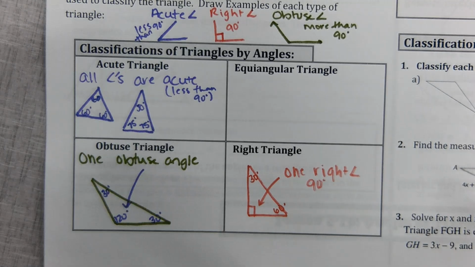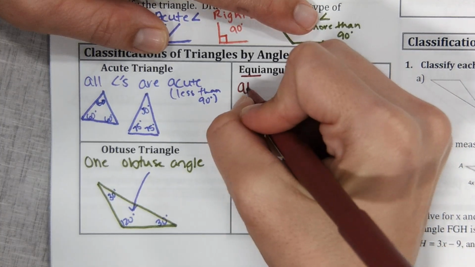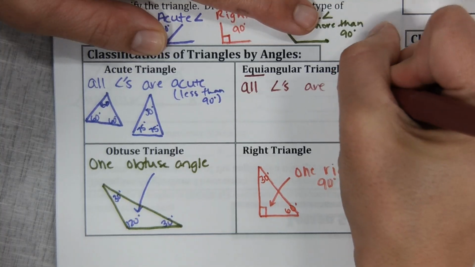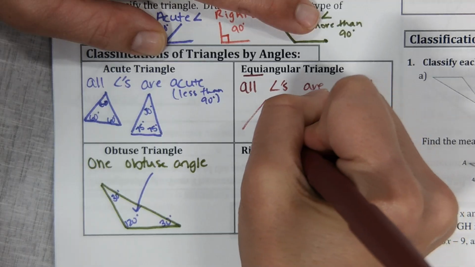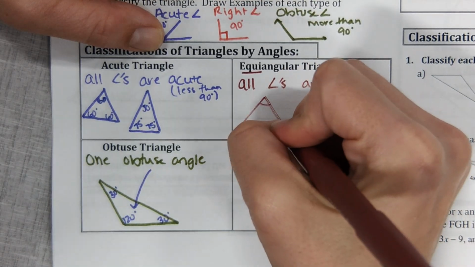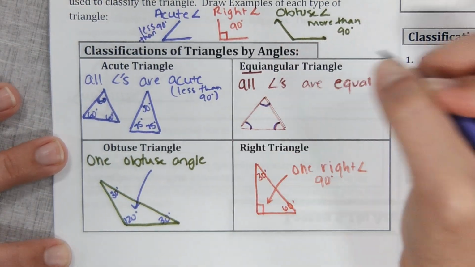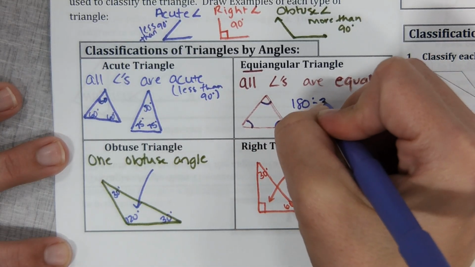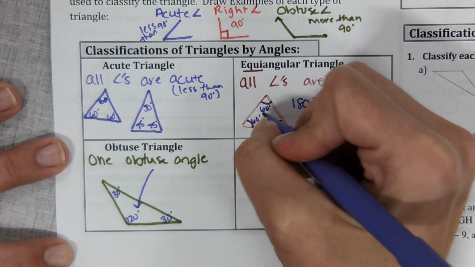And then the last one here, an equiangular triangle. Equi meaning equal. All angles are equal. So all the angles are the same measure. My pen is dying. So all three of these are the same. To find this angle measure, you can just take 180 divided by 3 because all of them are the same measure, and you get 60 degrees. So in an equiangular triangle, all the angles are 60 degrees.